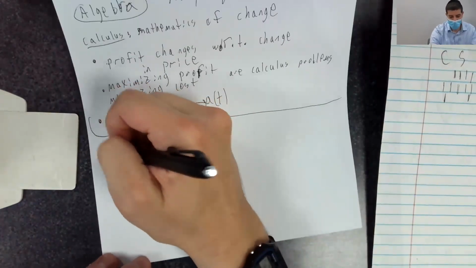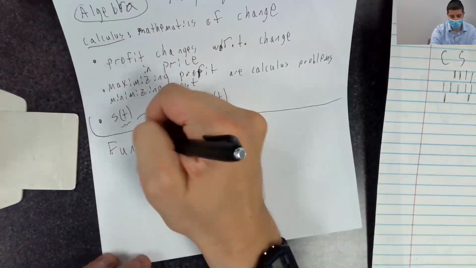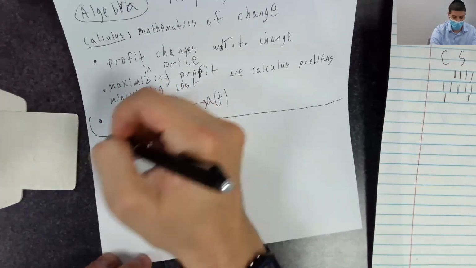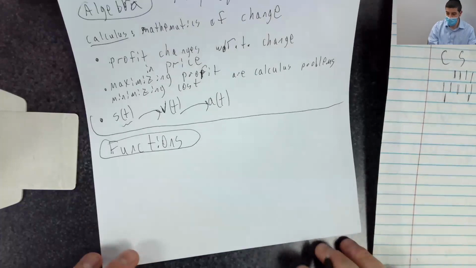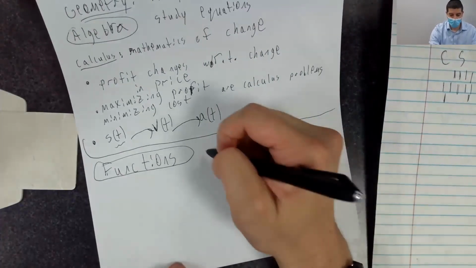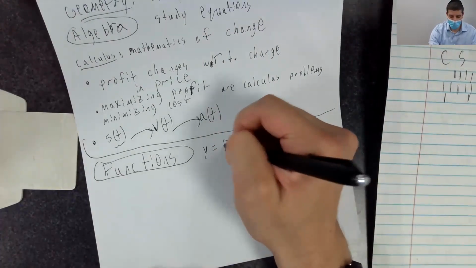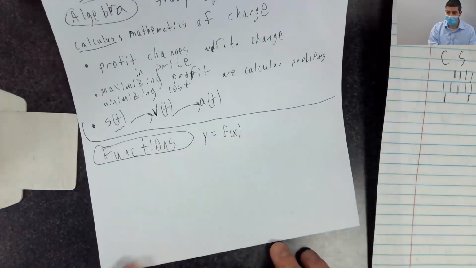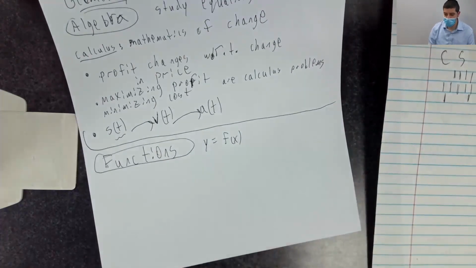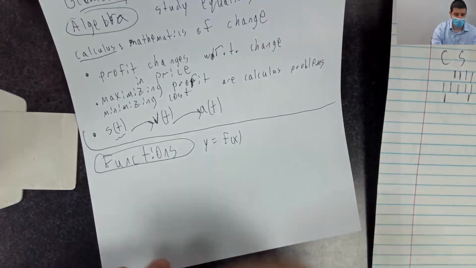Okay, so the first thing we'll need is functions, just very basic. So functions: we have y equals f of x. Y is a function of something else. So what does that mean?